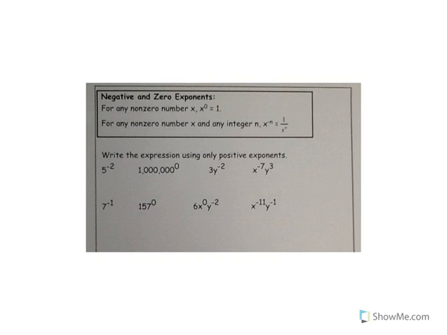This is chapter 4, lesson 6, negative and zero exponents. So we were dealing with exponents the other day, and now we're going to be dealing with negative ones. And so this is a really important rule to understand.